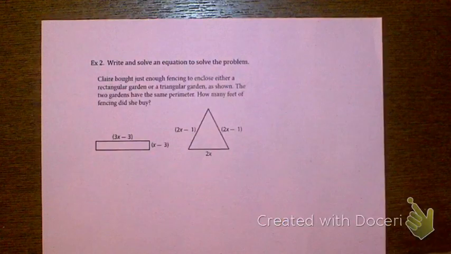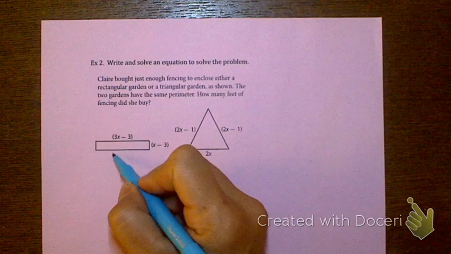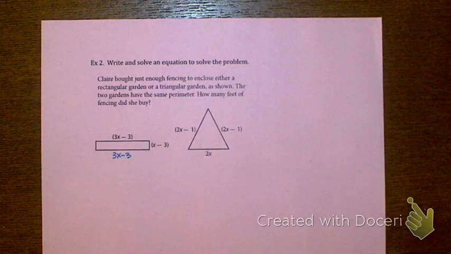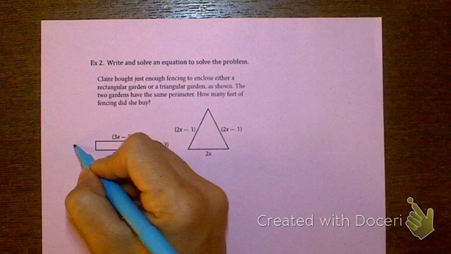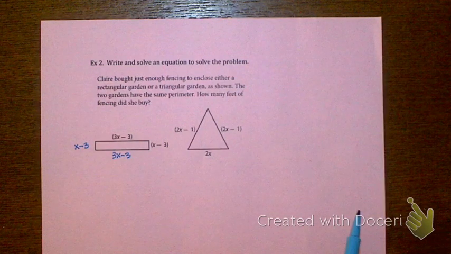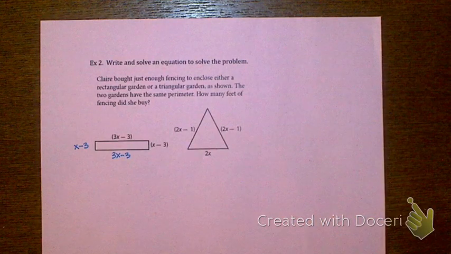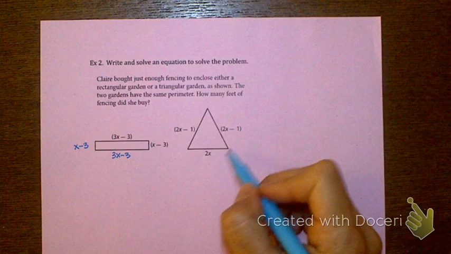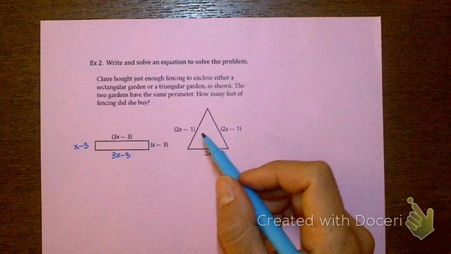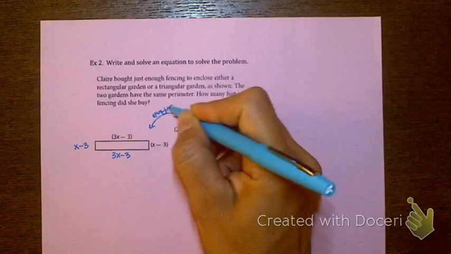So here's what I would do to solve this problem. First of all, I would label the missing sides in this garden. I see that this side's going to be the same as its opposite side, 3x minus 3. This side over here is going to be the same as its opposite side, so that would be x minus 3. Now, in order to find how much fencing she bought, one thing I do know is that the perimeter of this garden is the same as the perimeter of this garden. So I could set up an equation saying that these two gardens have an equal perimeter.